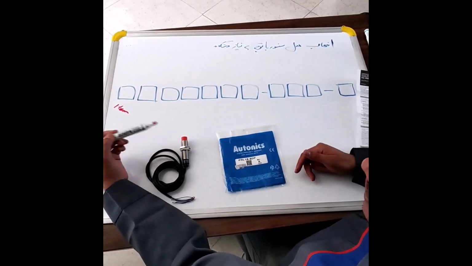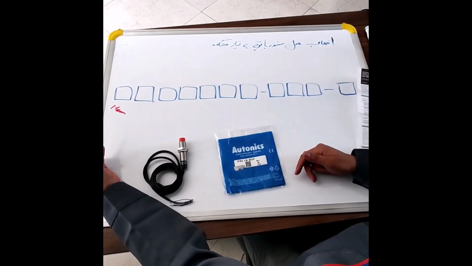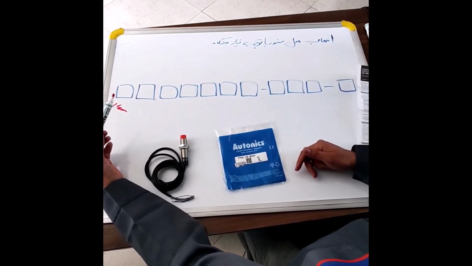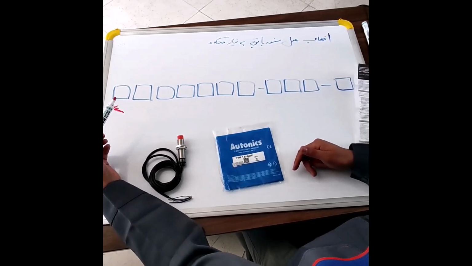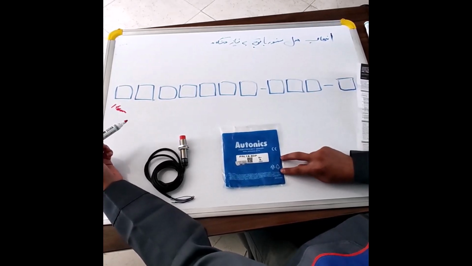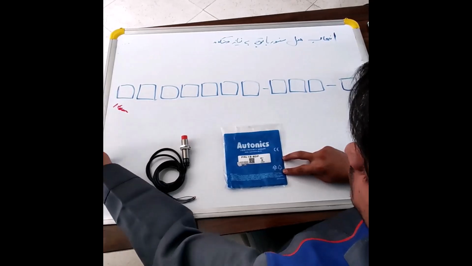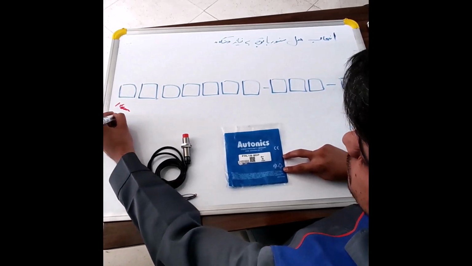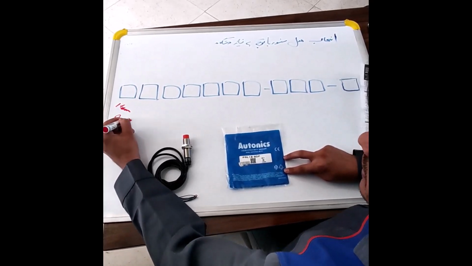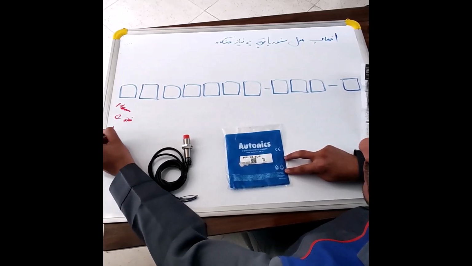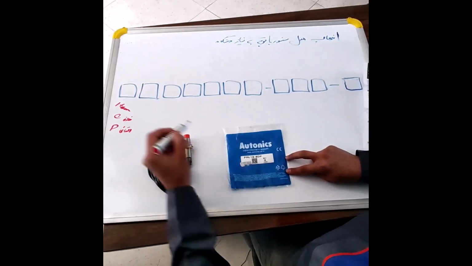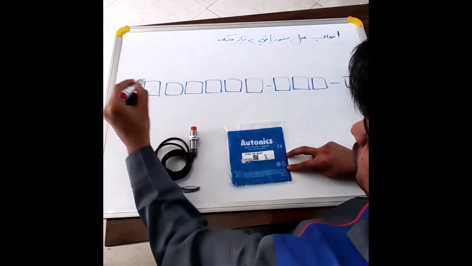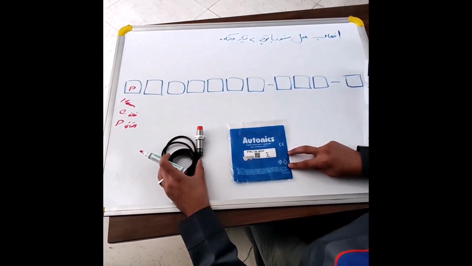If the first letter is a C, this is a capacitive sensor, and if it is a P, this sensor is an inductive sensor. C is capacitive, and P is inductive. This sensor displays the letter P.